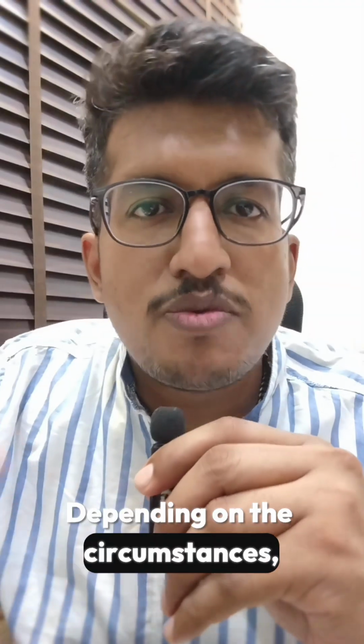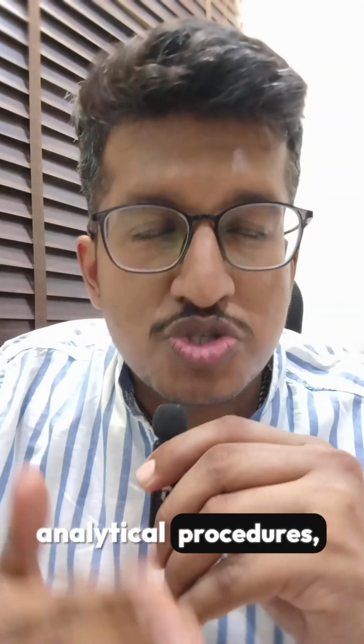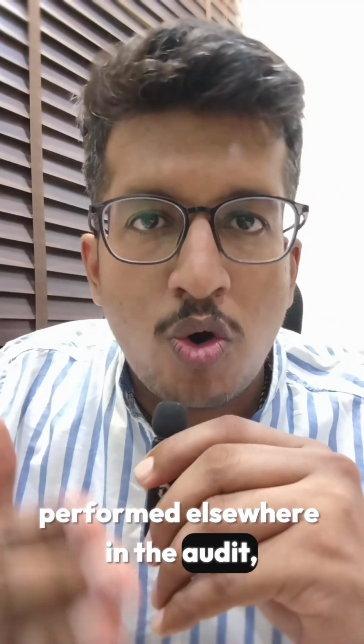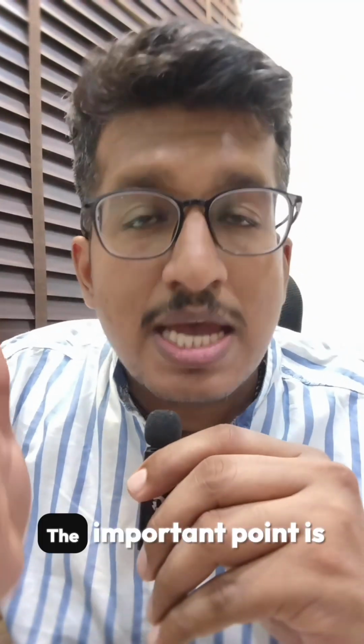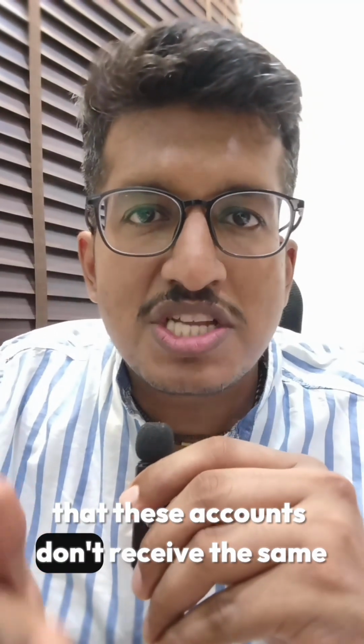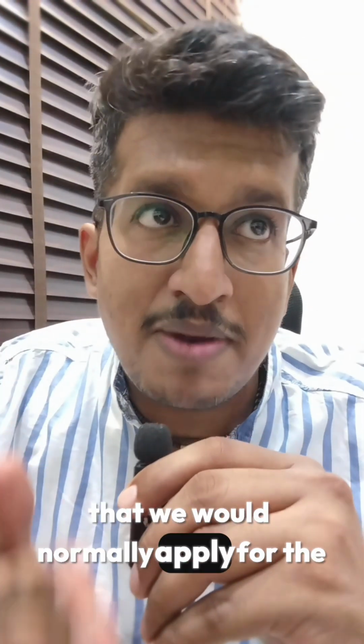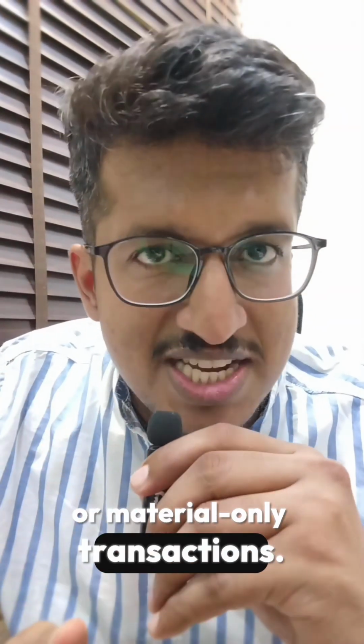Depending on the circumstances, we may obtain audit evidence through analytical procedures, substantive procedures, testing performed elsewhere in the audit, or other appropriate procedures. The important point is that these accounts don't receive the same level of specific risk-based audit attention that we would normally apply for SCOT plus or material only items.